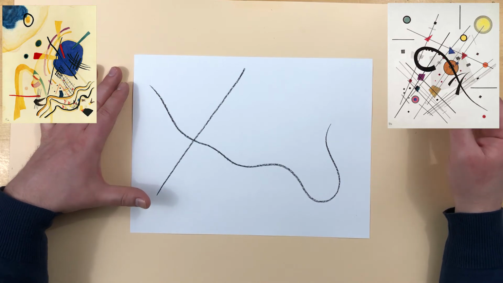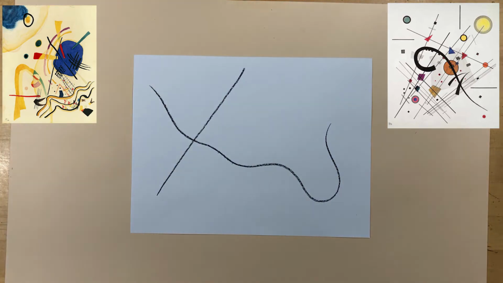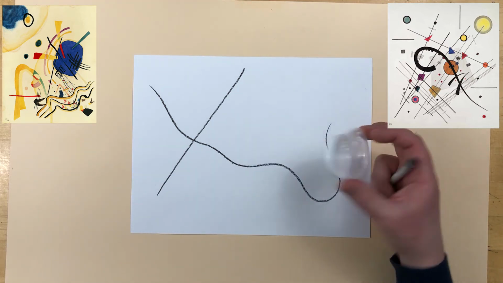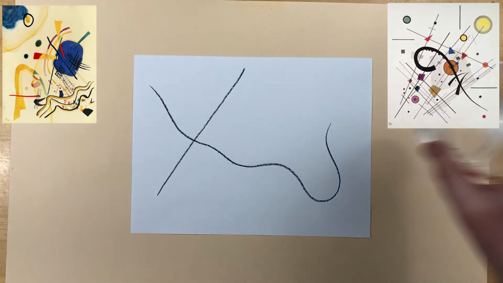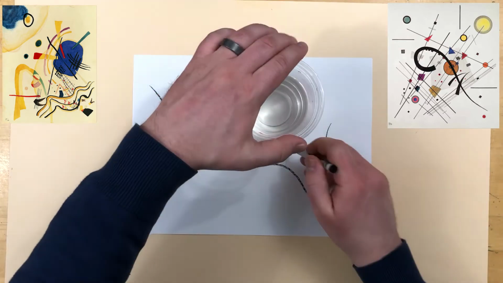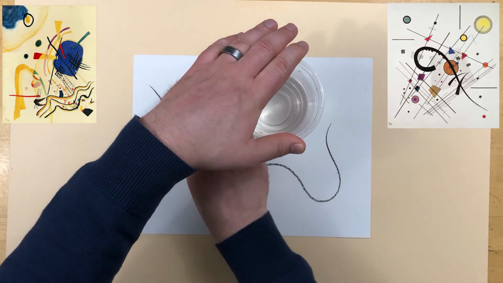So now that I've done some lines, maybe I'll throw a circle in there. Now I may not be great at drawing perfect circles because I'm not a machine, but I do have things that are round. So I may have a cup of water here that I could use, or a cup of paint. Anything that's round, if I set it down on there and I trace around it, I'll get a perfect circle.